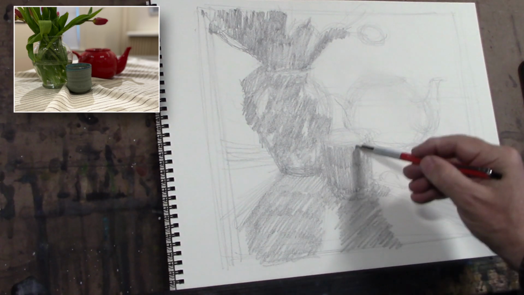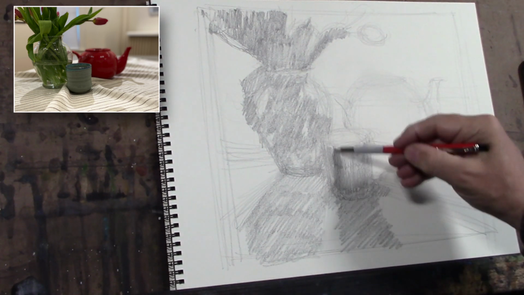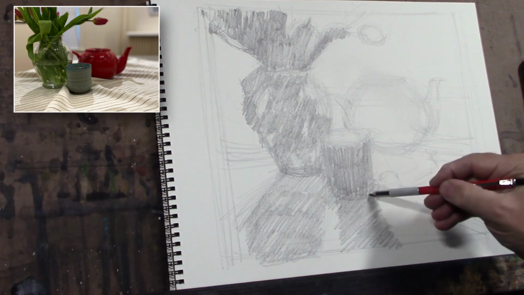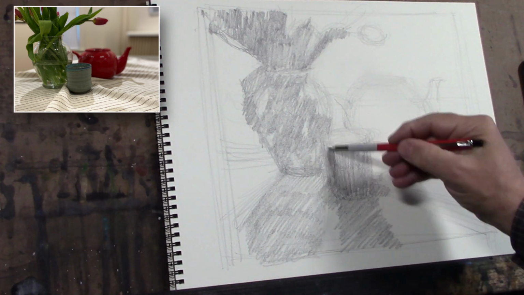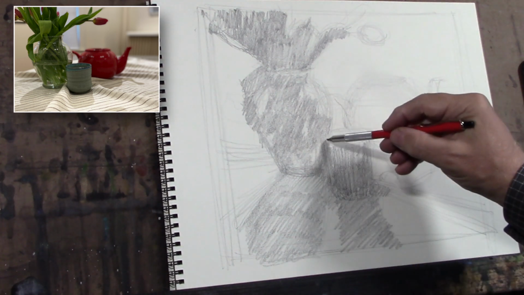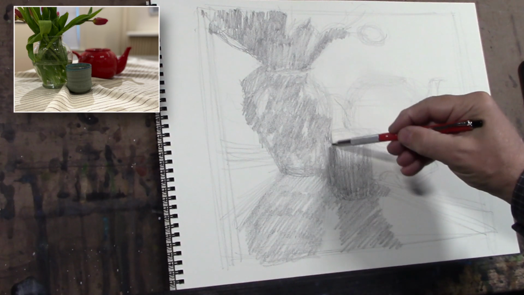Nice long shadows. Even the top of the cup, I might leave a little white for a highlight.